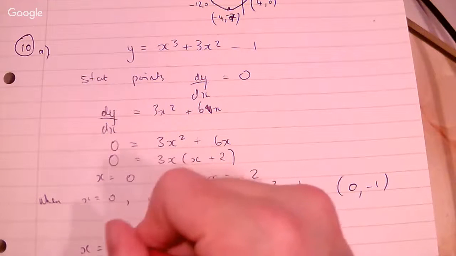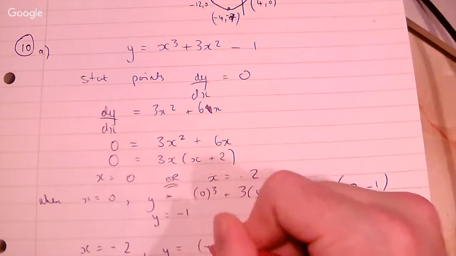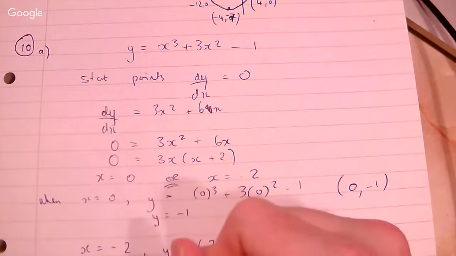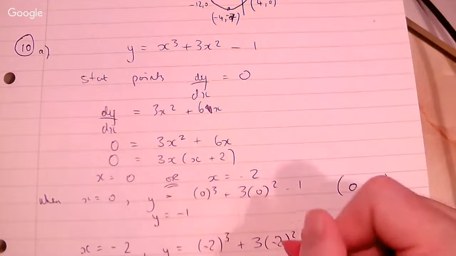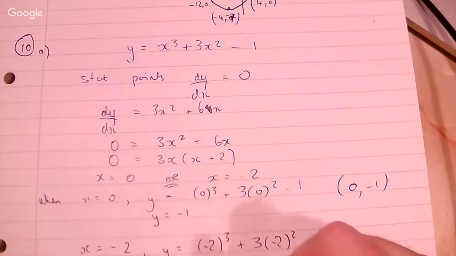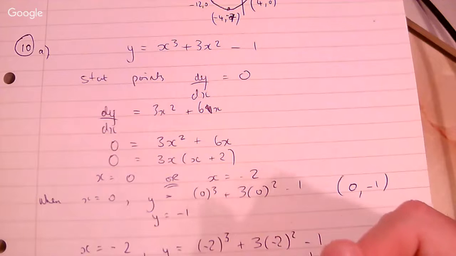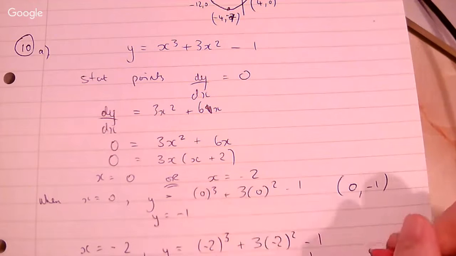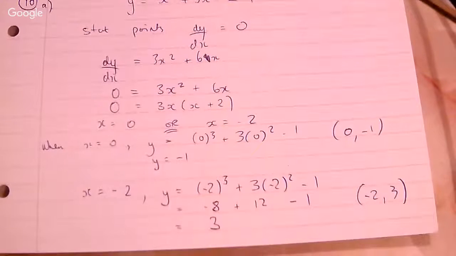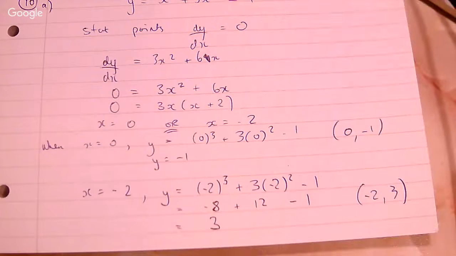And when x is equal to minus 2, I get y is equal to minus 2 cubed plus 3 lots of minus 2 squared minus 1. So I'm going to take my time working that out. That's minus 8. That's going to be plus 4 times 3 would be plus 12. And then minus 1, so I get 4 minus 1, 3. Just double check. Yeah, positive 3. So there's my other set of coordinates. It's minus 2, 3. Okay, sorry, just so you can see what I'm doing. I'm just going on to the back to work now. So to determine the nature, I'll get the nature done up by here.